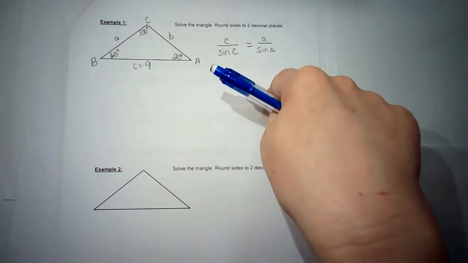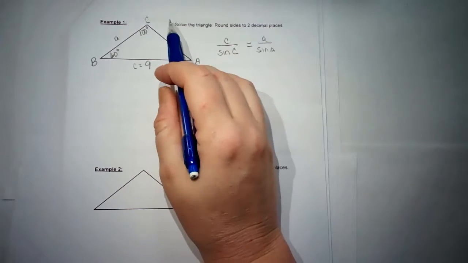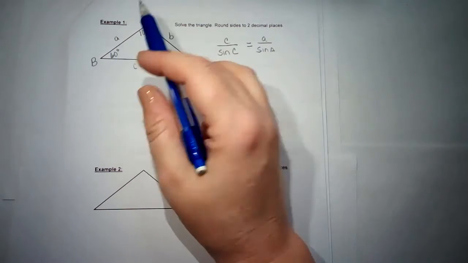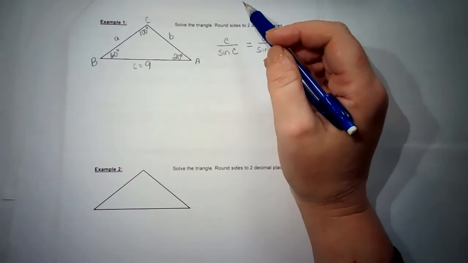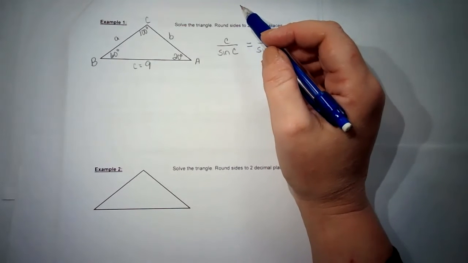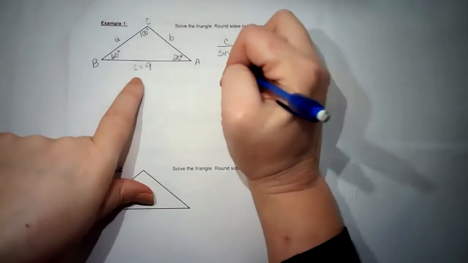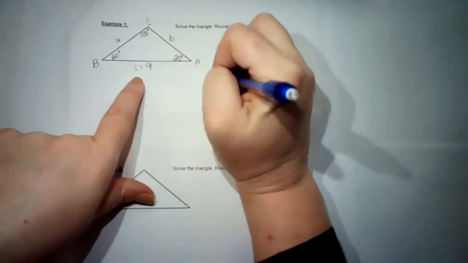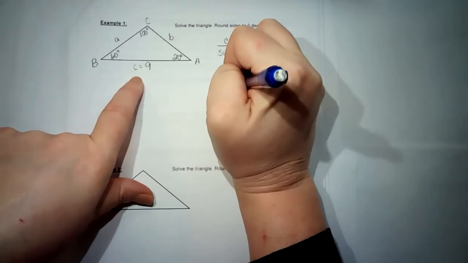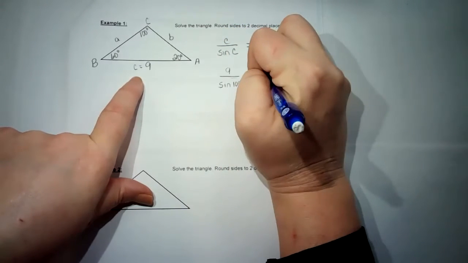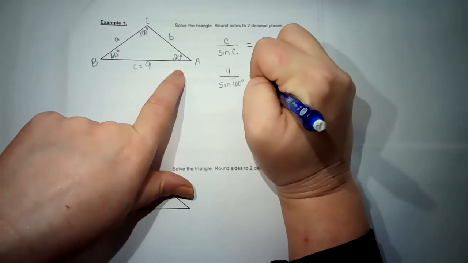Does that make sense? We can't use B and A. Why couldn't we use B and A together? Because I don't know side B or side A. I have to use one where we know everything, then you can choose the other one where you're missing one. So side C is 9, angle is 100, I don't know side A, sine A. I just filled in my information.